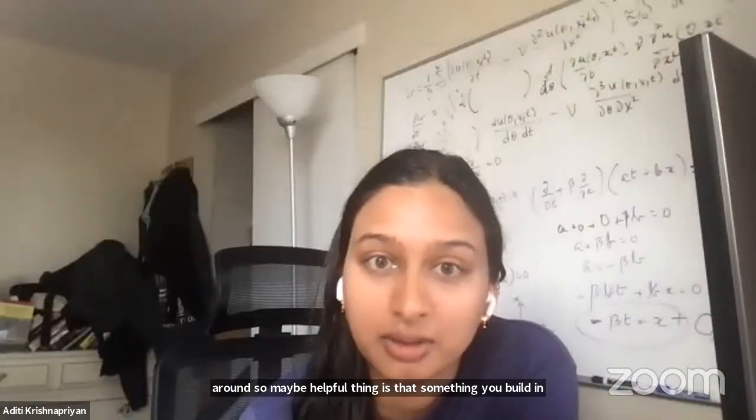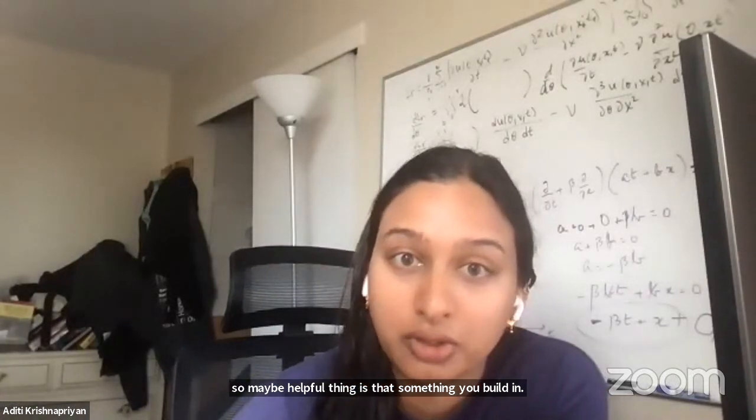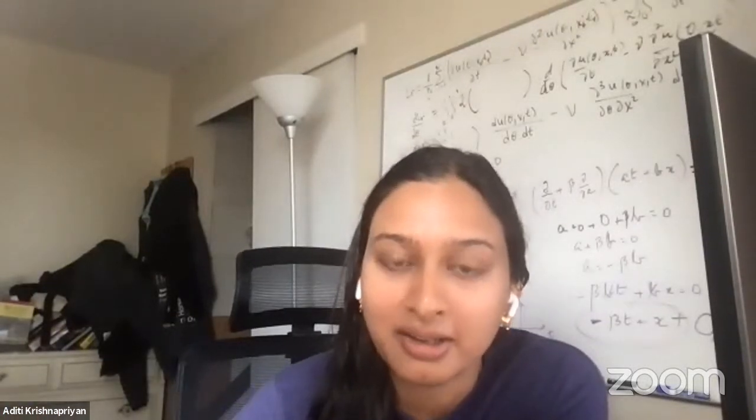Right, so that's something you can definitely build in. So these point clouds are basically treated as balls, like you noted, and so the atoms are treated as balls, and so different atoms will have different radii.